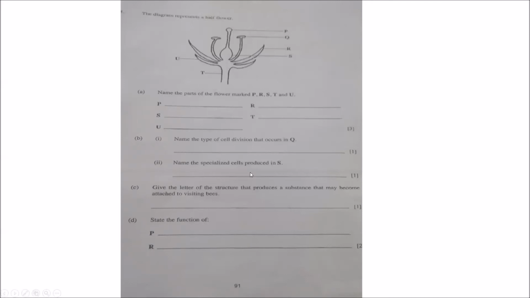B2, name the specialized cells produced in S. S is the ovary. The specialized type of cell you find inside them is called the ovules. Okay, these are egg cells. Give the letter of the structure that produces a substance that may become attached to visiting bees. They only ask for the letter, so that would be Q, and we know Q is the anther, but they just ask for the letter in this questionnaire.